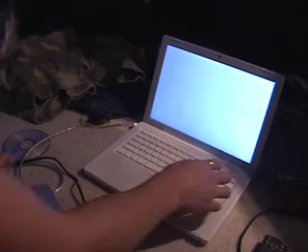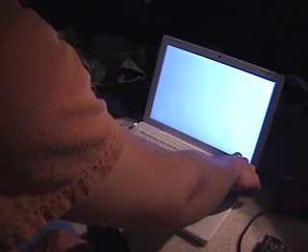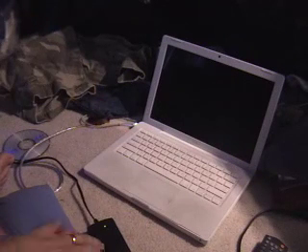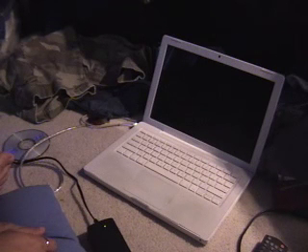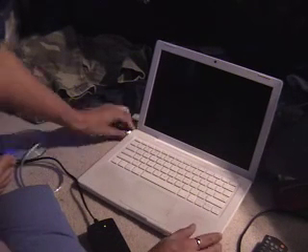What is this problem? Why do I get this problem now that it's screwed all back together? Huh? Is it the battery? Let's take out the battery and see what happens.